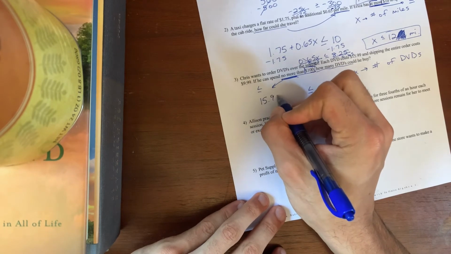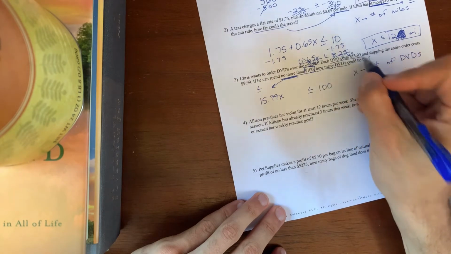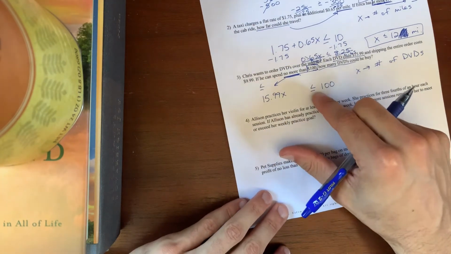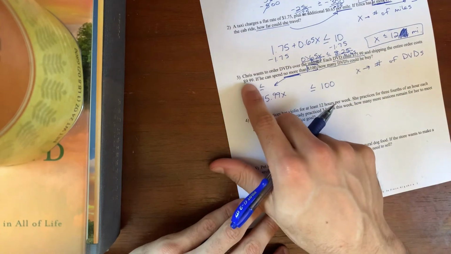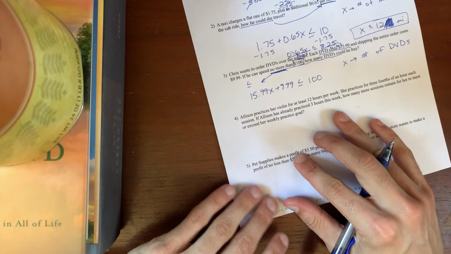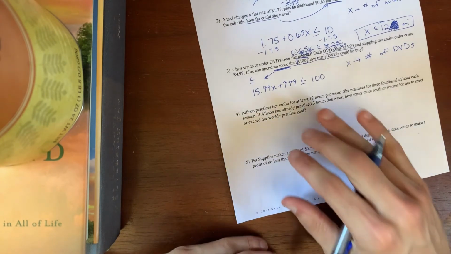So $15.99, that has an X with it, because each DVD costs $15.99. So for each additional DVD, it's going to be that extra $15.99. And then shipping the entire order costs $9.99. And so that's the shipping cost. It doesn't have to do with how many DVDs. He could buy one or he could buy 7, whatever. It's still going to be that $9.99.